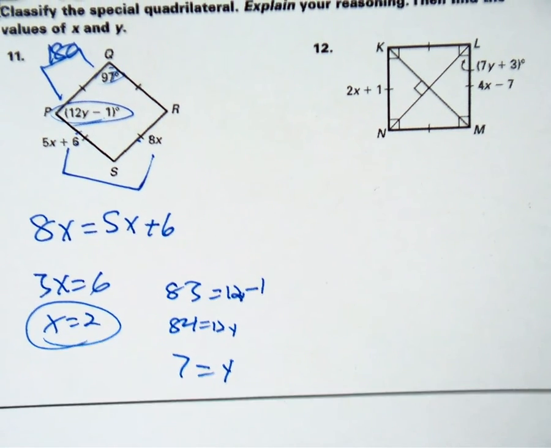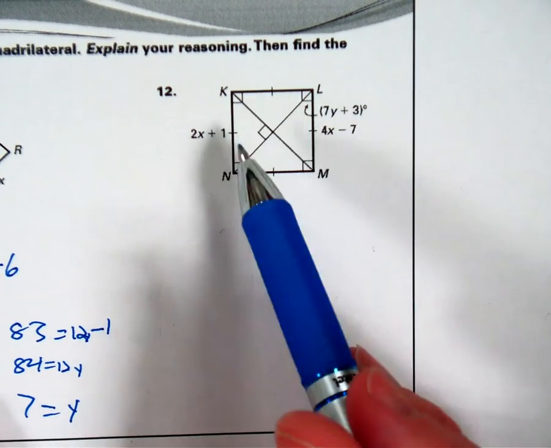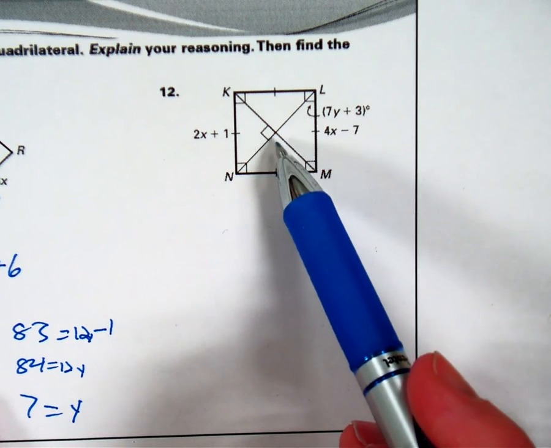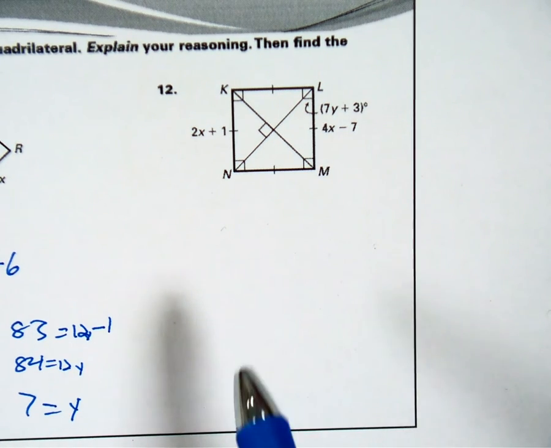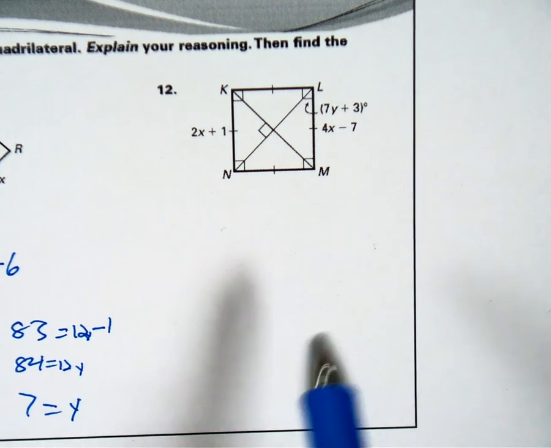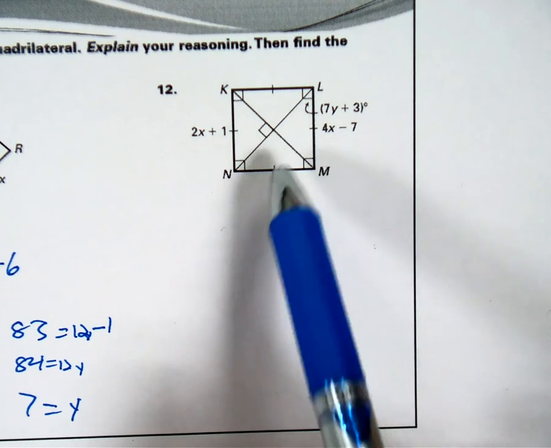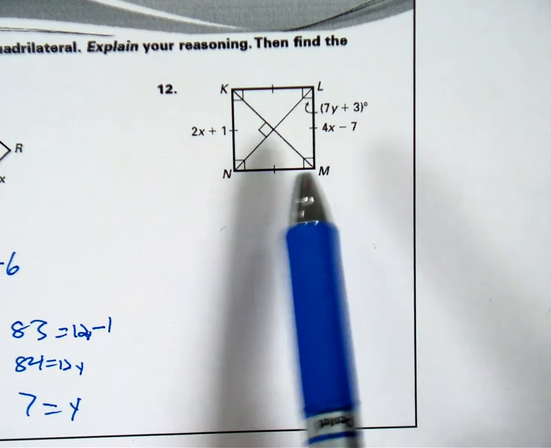Okay, number 12. What do we have over here? All the sides are the same. We have 4 right angles. The diagonals are perpendicular. Looks like we got ourselves a square. 4 right angles and 4 congruent sides. The perpendicular diagonals were just a bonus there, but that would have been a property of a rhombus. And then when we put the rhombus and the rectangle properties together, we would know we had a square.